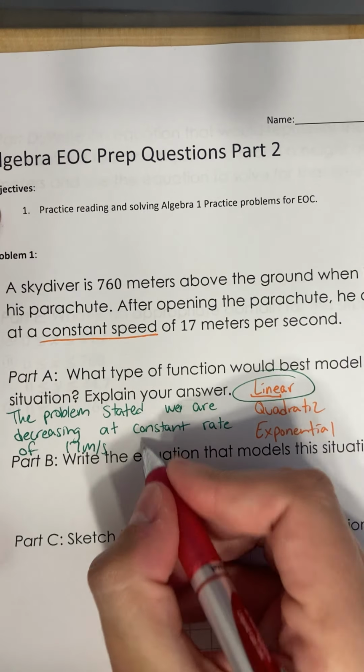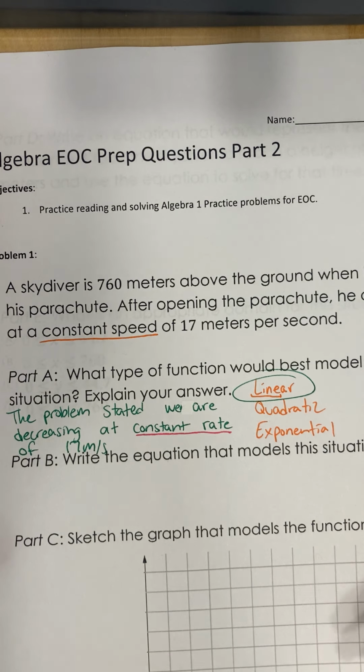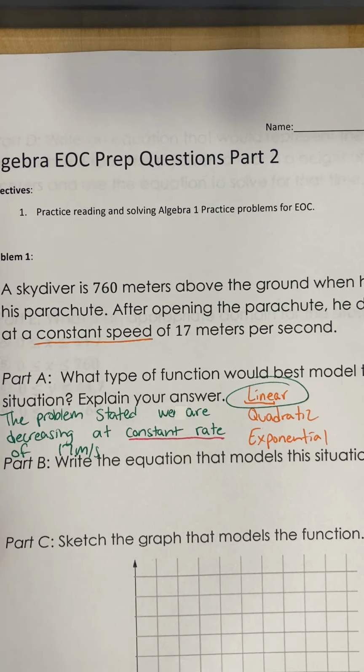So as long as you mention this constant rate right here, that's the reason why. You're going to get full points for this.